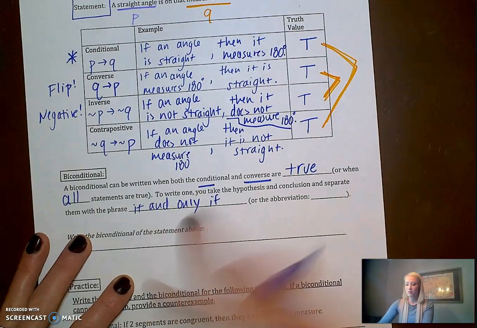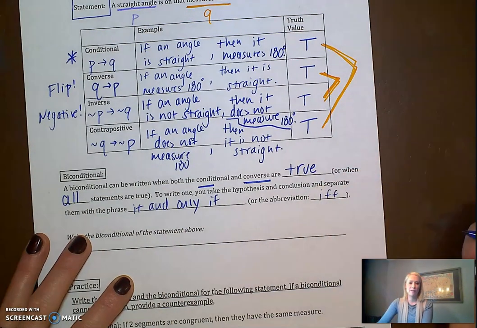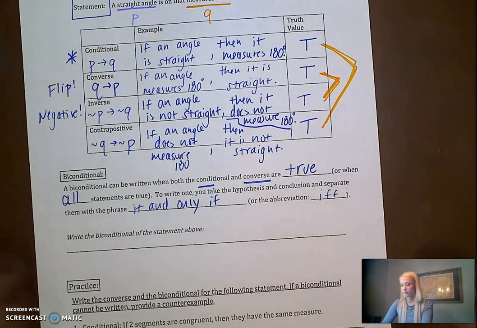There's a symbol for if and only if. If you ever see it, it's IFF. If and only if. Kind of like a random geometry thing there.